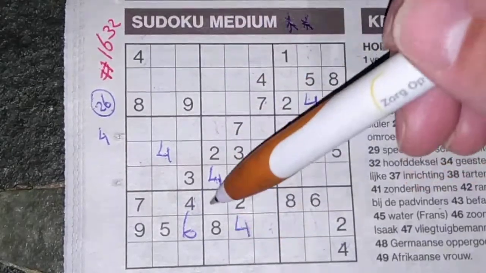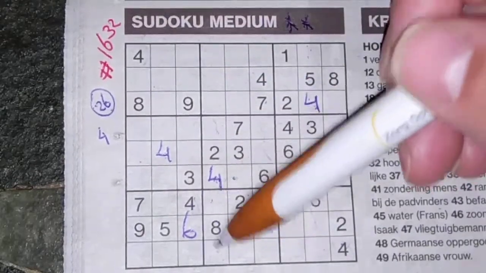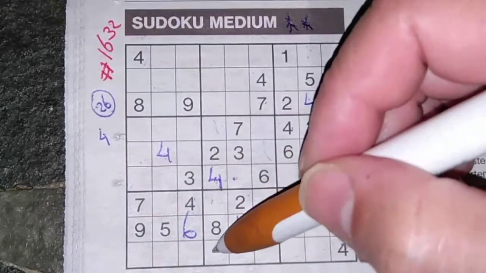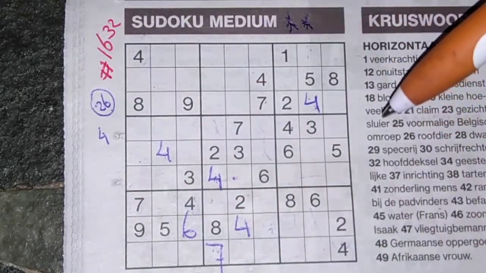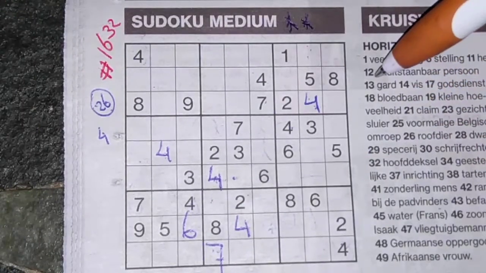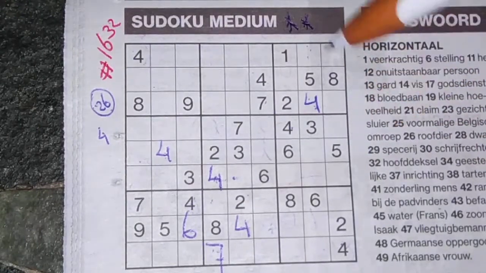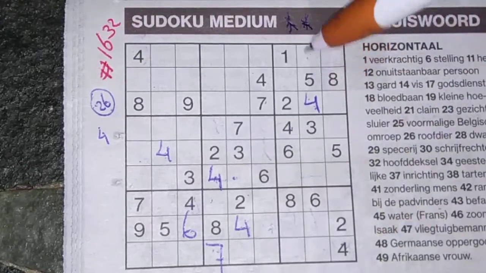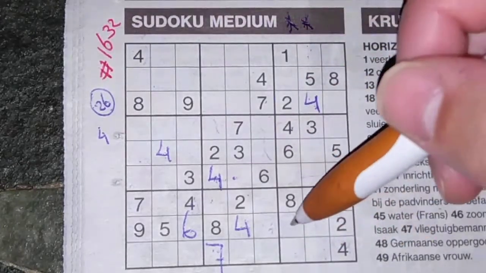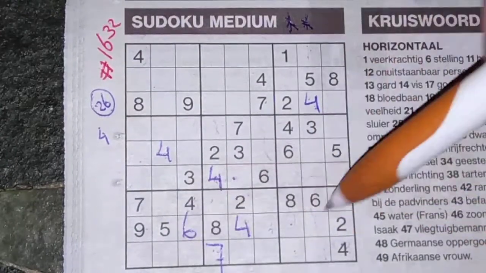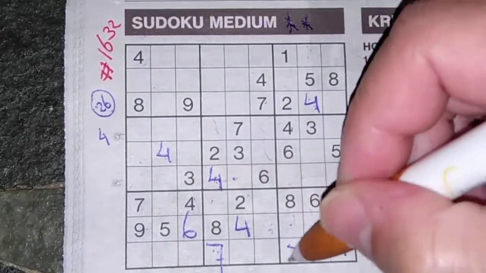So in the column next, the only 2 places for the 7 are here or there. We see here a 7, no 7 there, 7 should be there. 5 in this column, the last column, 5 in the column next. So in that column, the only 2 places for the 5 are here or there. We see here a 5, so no 5 there, 5 should be there.